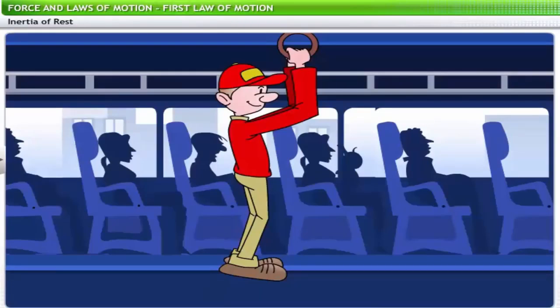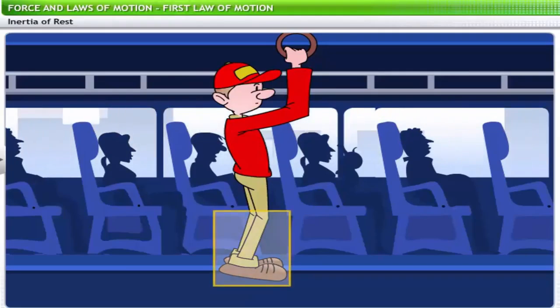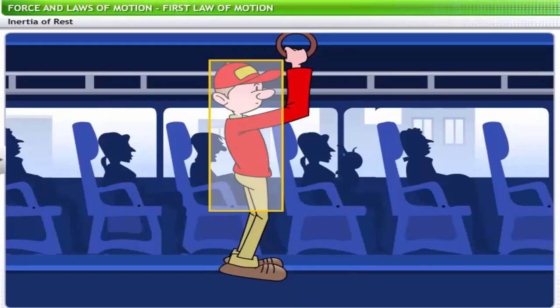Let's analyze some more cases where we observe this law at work in our everyday life. Look at the standing passenger in this bus. The bus starts suddenly, and the passenger is pushed back. This happens because the lower part of the passenger's body, which is in contact with the bus, begins to move with the bus. However, the upper part of the body tends to maintain its state of rest. As a result, the upper body tends to fall backwards and the passenger experiences a jerk.